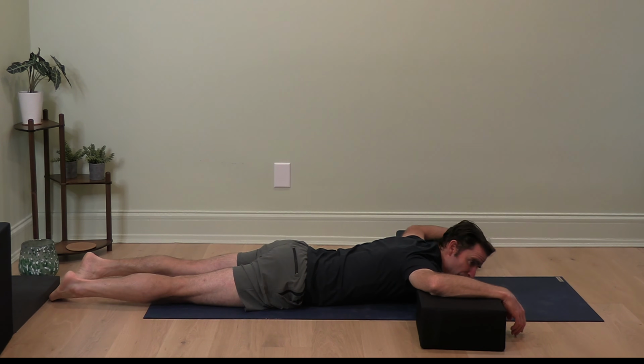Now, if this is painful, see if it gets better after a minute or so. If the pain ramps up, you come out of it, or you stop, and you just do the exercises up until this point. If it feels good, then wonderful. Stay here. We're going to stay here. You're going to stay here for 5 minutes.